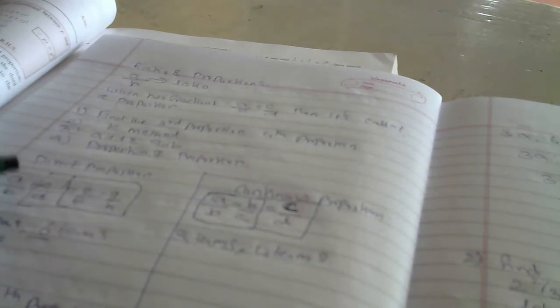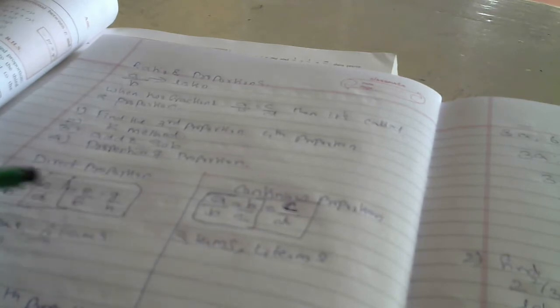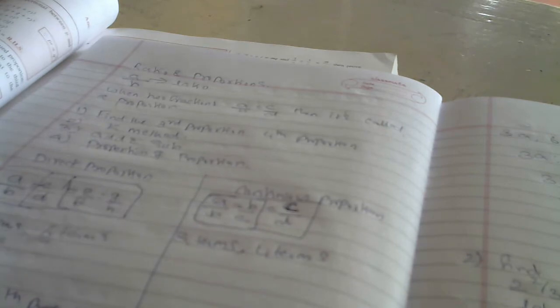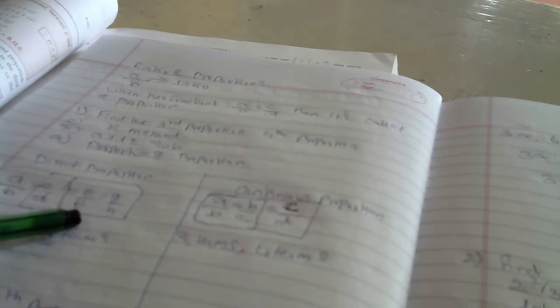Whenever we say that a proportion A by B is equal to C by D, which is also equal to E by F, G by H, all the terms are different, but they are equal. So, this is called direct proportion.